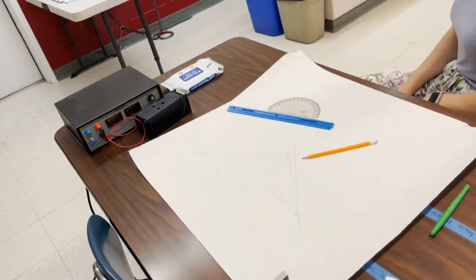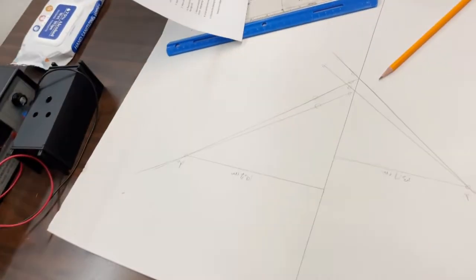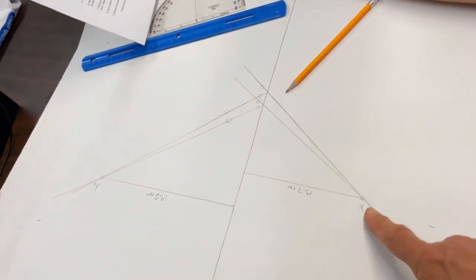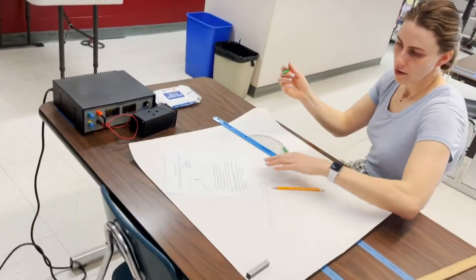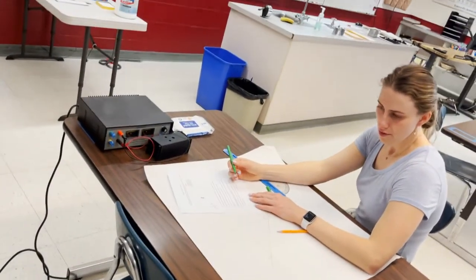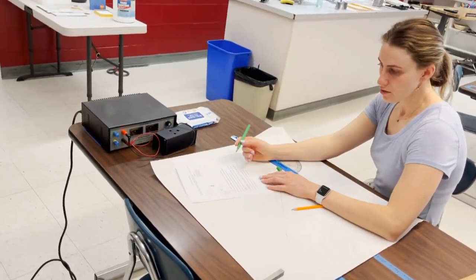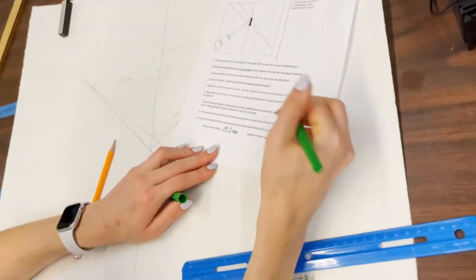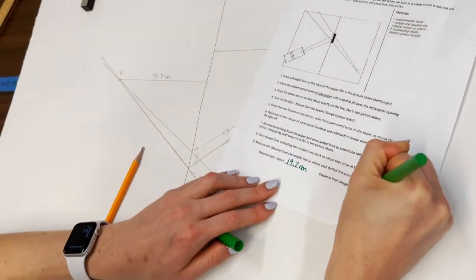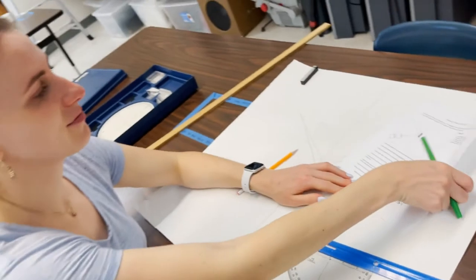But the main thing is this allows us to locate where the image should be using what is called a ray model diagram, using light rays traveling in straight lines. So even though our data isn't great, we're still going to record it: 19.2 here, and then 13.7. Simple, yes? That is what it is. All right, and we're done.